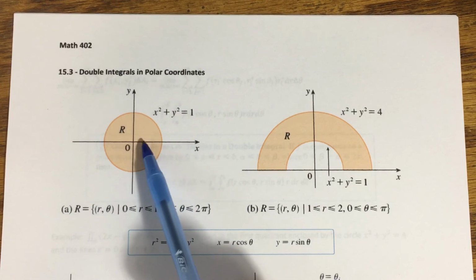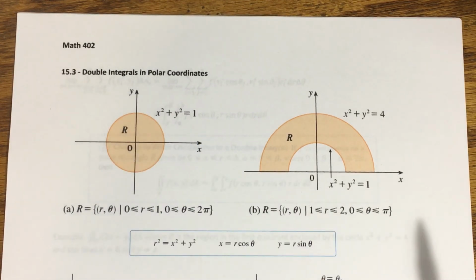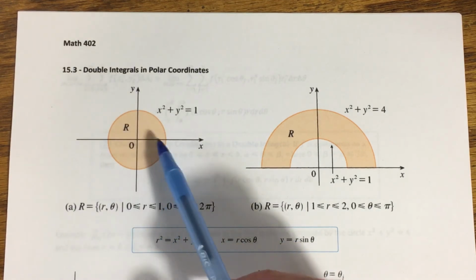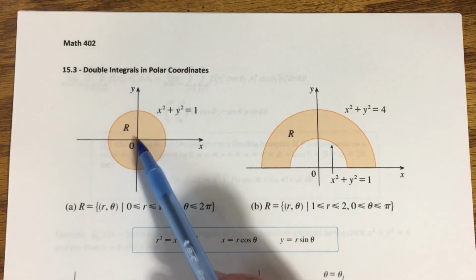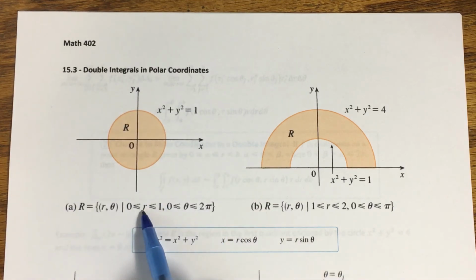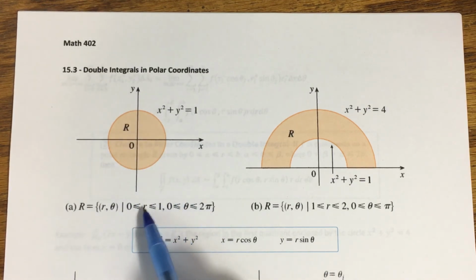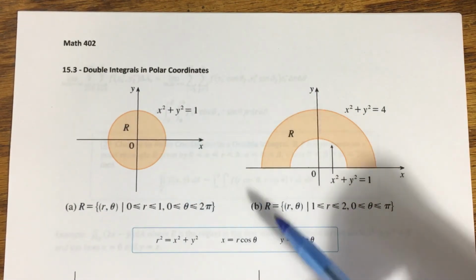So for example, if I have this circle right here, x squared plus y squared equals 1, it's a circle of radius 1 centered at the origin. The points in this circle all are within 1 unit of the pole, or the origin. So r, for any point in this circle in polar coordinates, is always going to be between 0 and 1, within 0 to 1 units away from the pole.